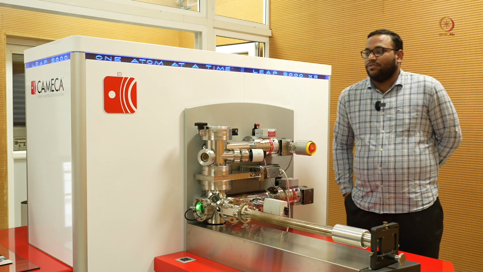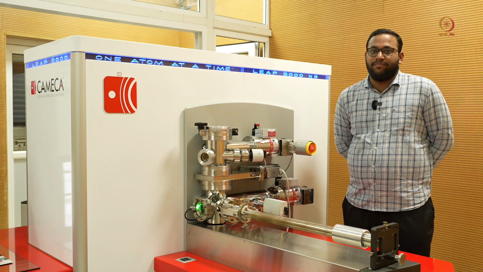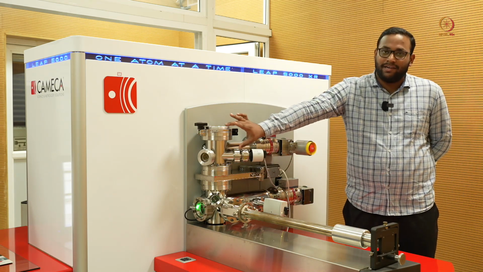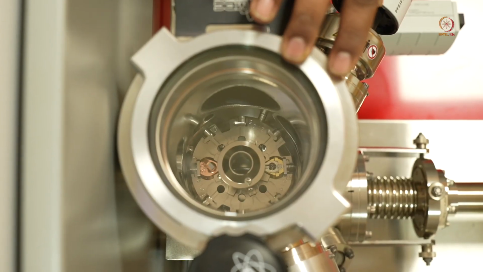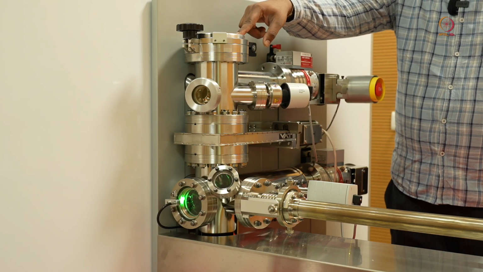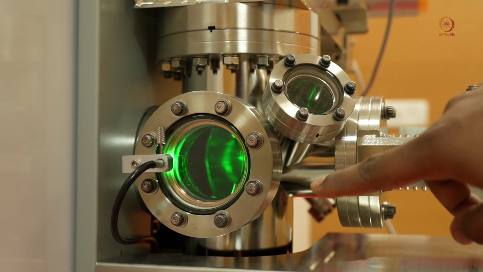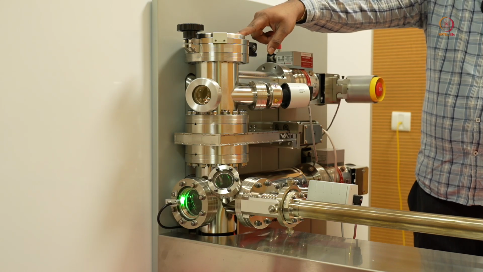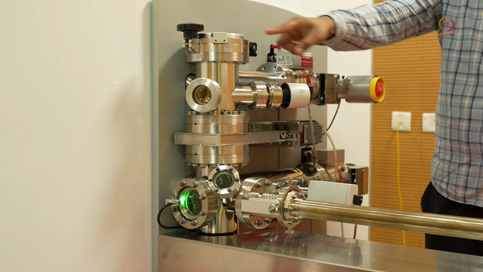So now I'll show you the individual parts of the atom probe on the whole. Here we see a load lock chamber. This is the first entry into the atom probe instrument. Here we have different carousels which we will be seeing later on. The next part is our buffer chamber. Initially, the samples which you load in the load lock chamber, after they reach a required level of vacuum, we transfer them to our buffer.